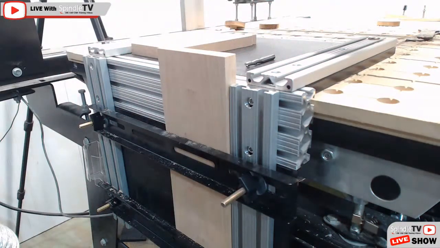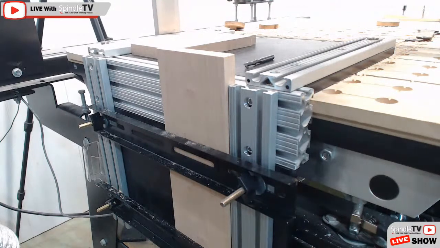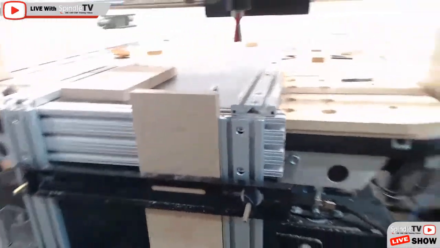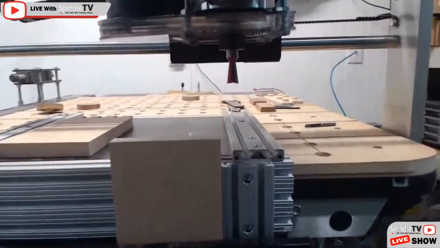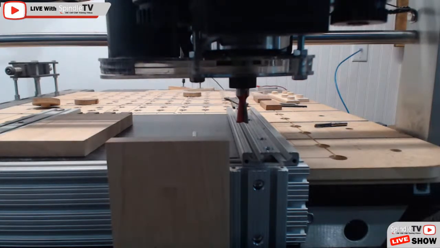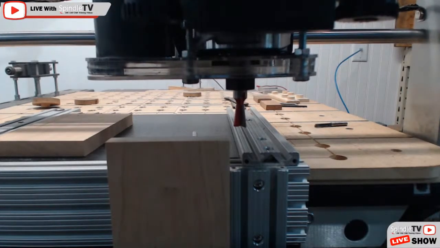For the actual dovetail bit, let me bring my unit forward. And let me get back into position here. For the dovetail bit, I'm simply using the Freud 17/32 dovetail cutter.